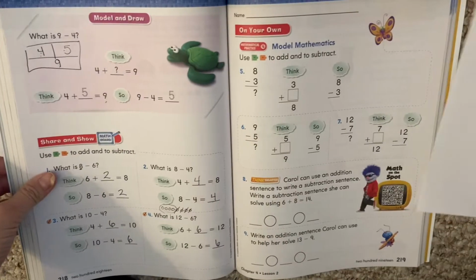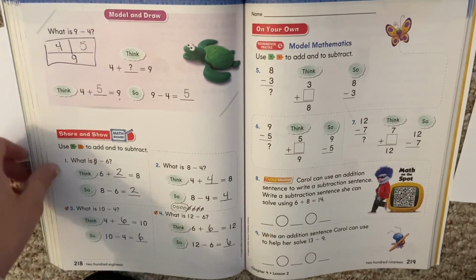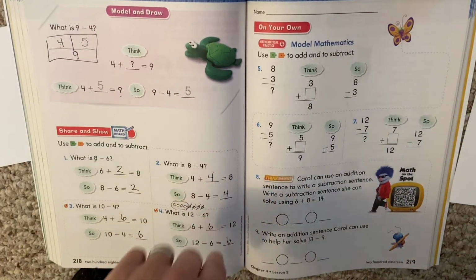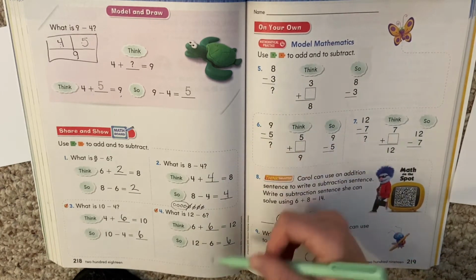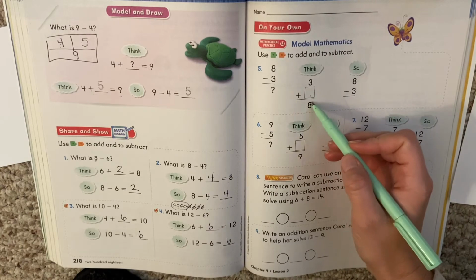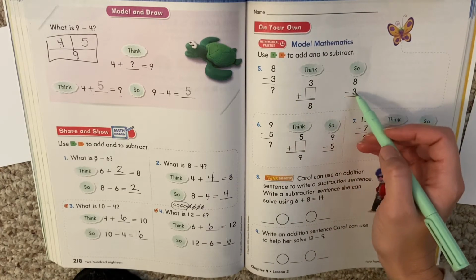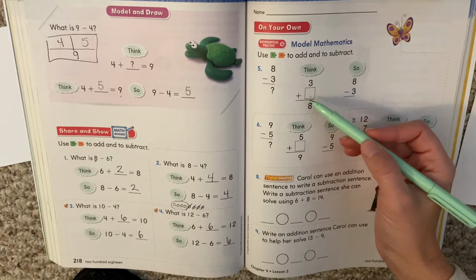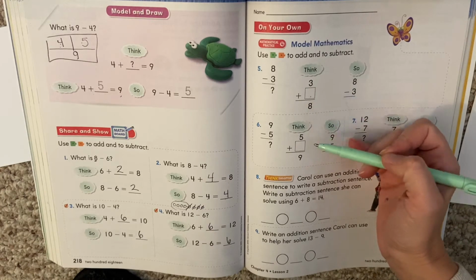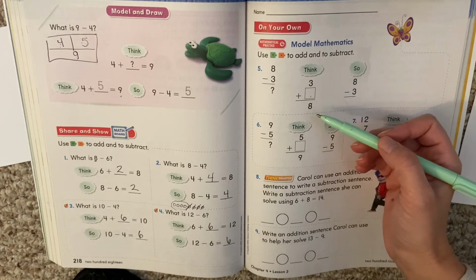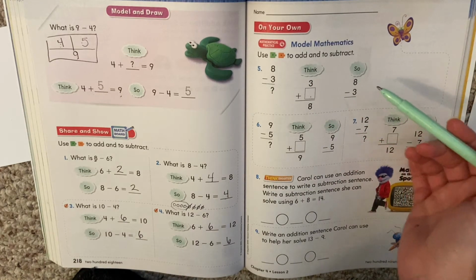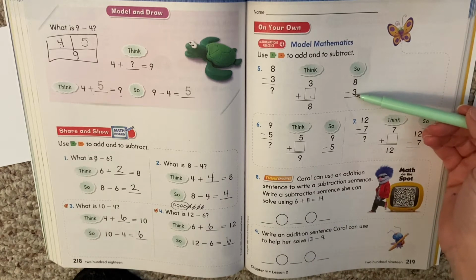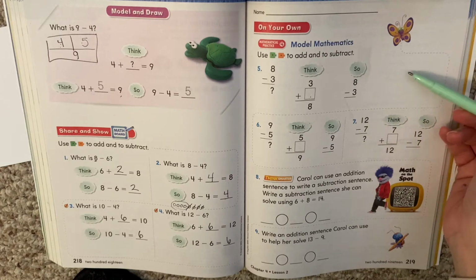All right. Now, let's look across the page. Okay, so we're going to try again. 8 minus 3 equals question. So think, 3 plus something equals 8, or 8 minus 3. Well, if you know what 3 plus what equals 8, then you could solve that first, but most of us don't have that memorized yet. So we're going to look over here and we're going to think, okay, 8 minus 3 equals something. Could you draw a picture?